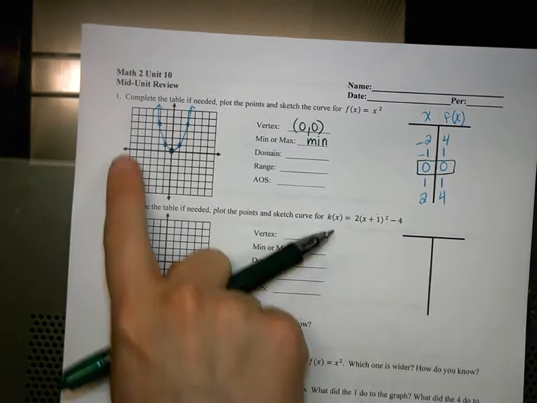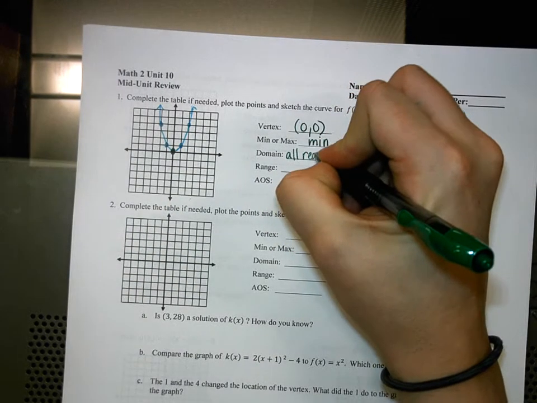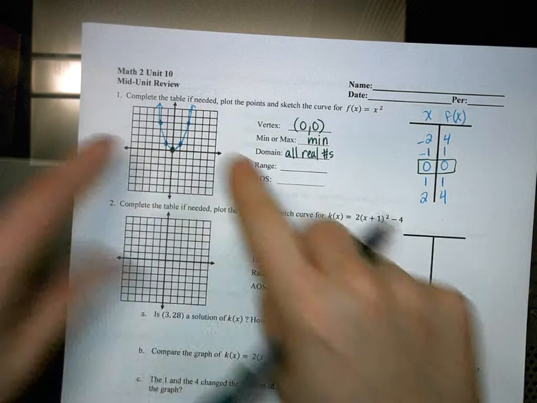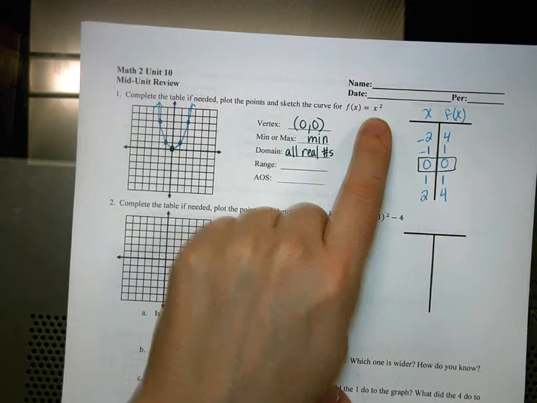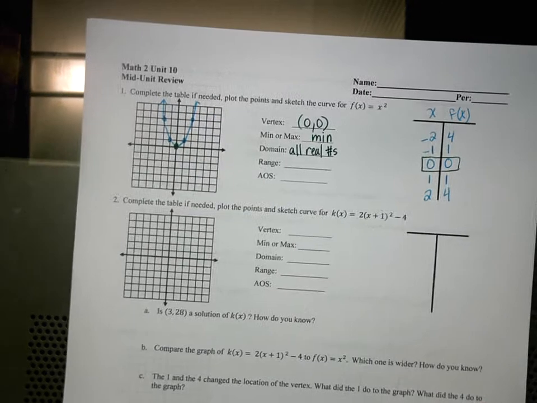My domain is what x values I have. That's all real numbers, because all the x values can be plugged in to x squared. Even if you had 1,000,000, you could plug it in for x squared and get a y value.